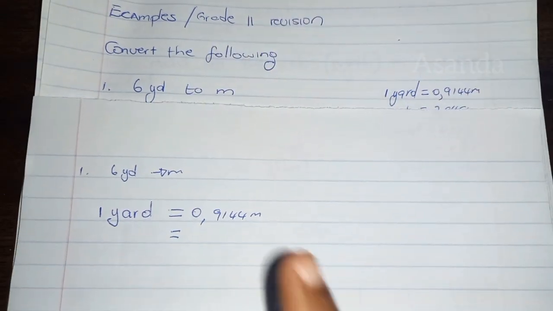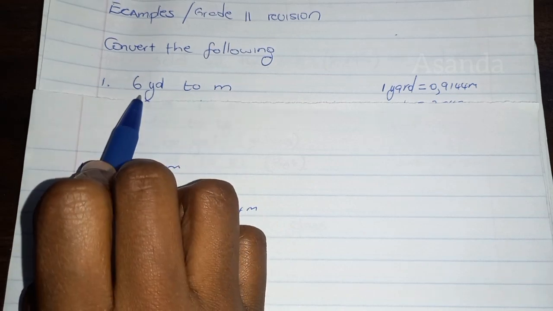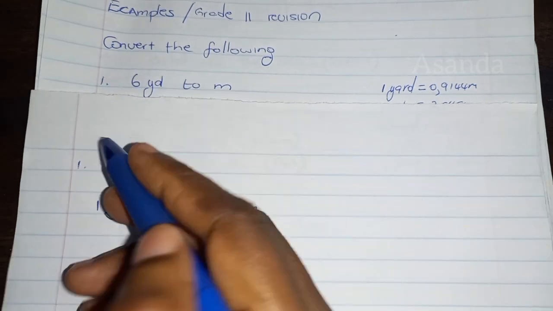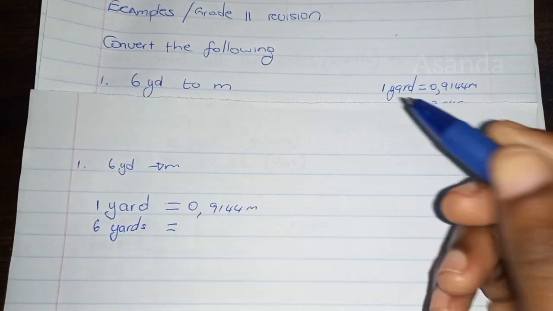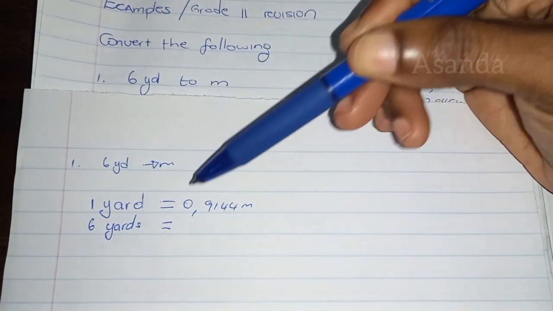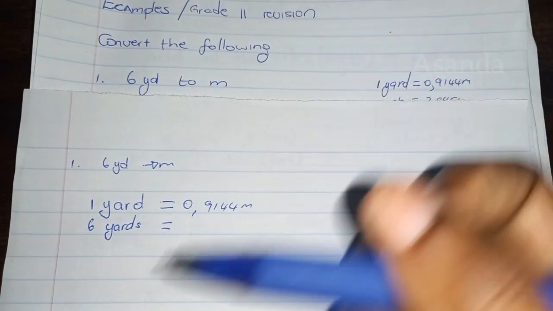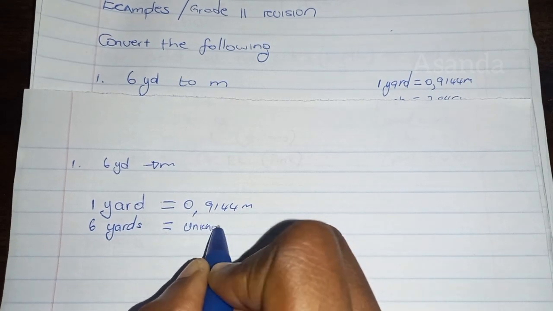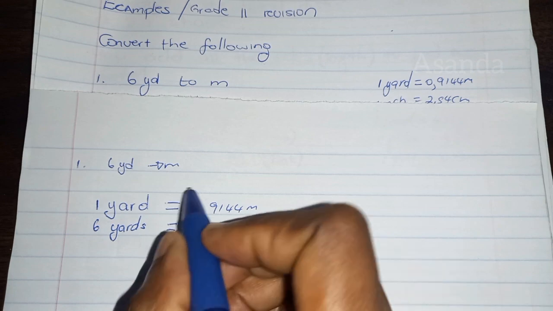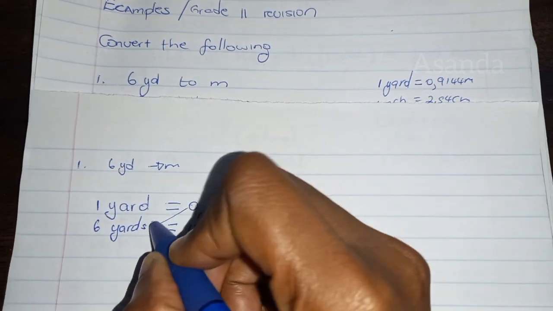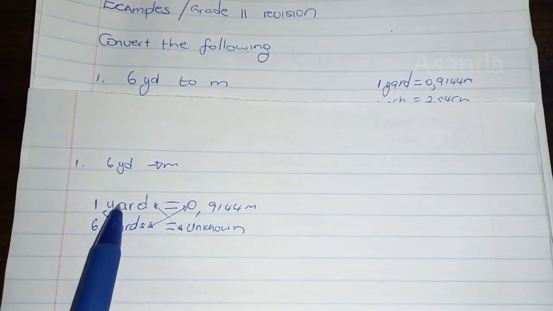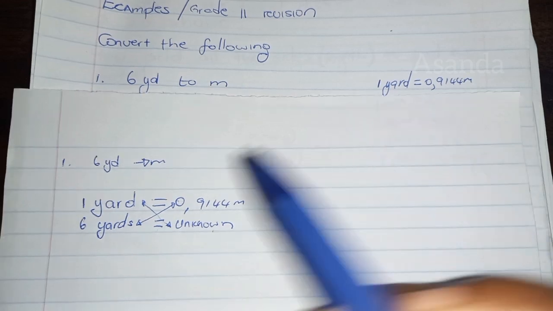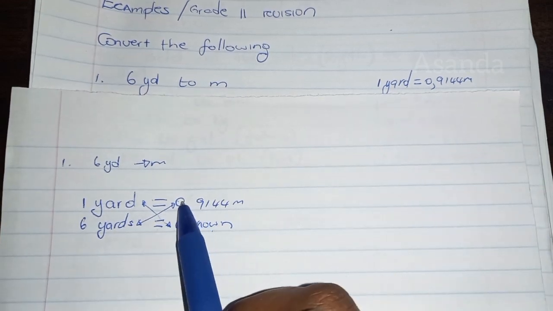So what I say here is, I am asked, I have 6 yards, and the yards is written on the left, so I'm going to write the rest of it. So now I have 6 yards is equal to meters. If you like, you can write X, you can write Y. I like to write unknown because we do not know it yet, right? And then I write my lines that point which one goes to which one. So I know that I'm going to take 1 yard multiplied by unknown, take 6 yards multiplied by 0.9144. Okay, let's do that part.